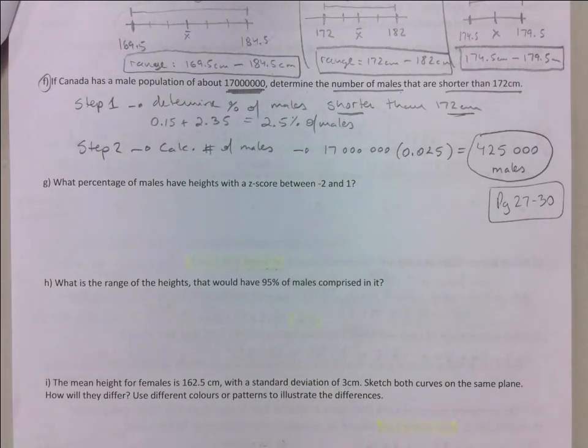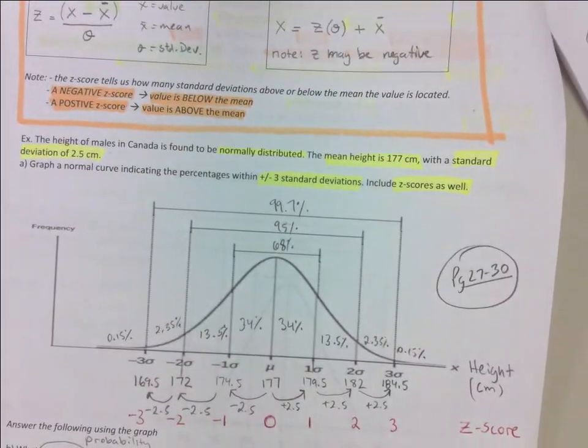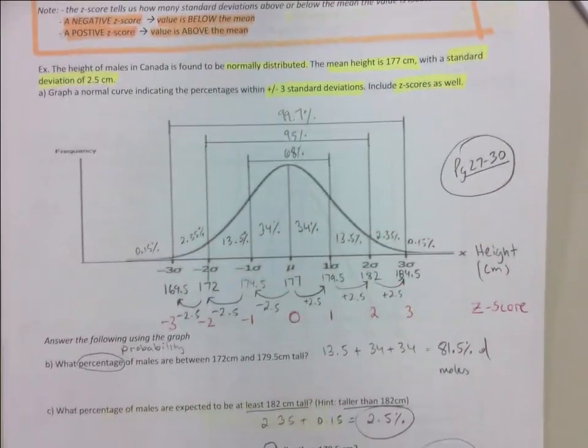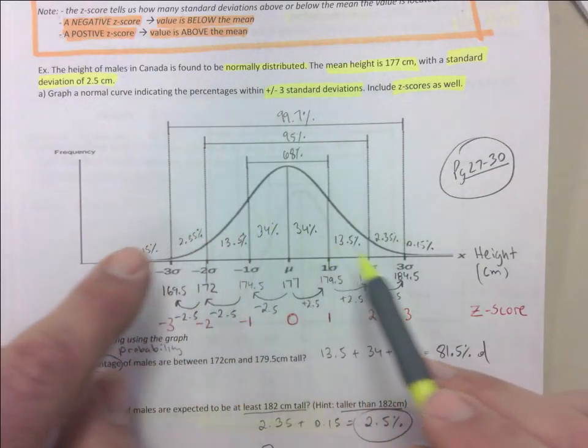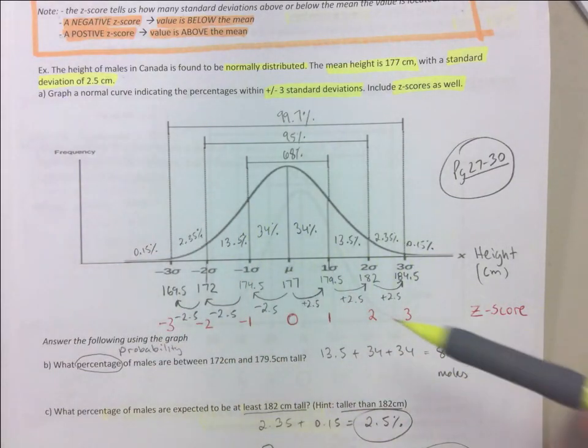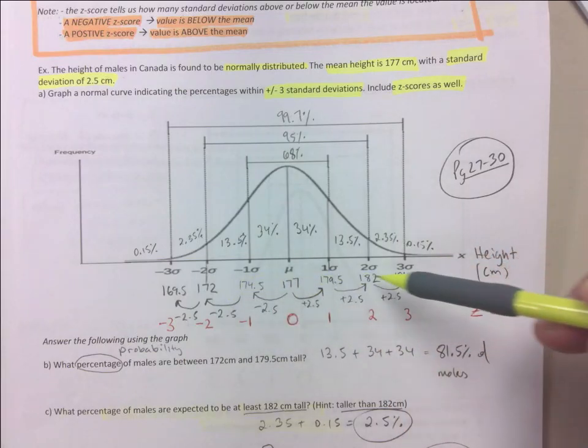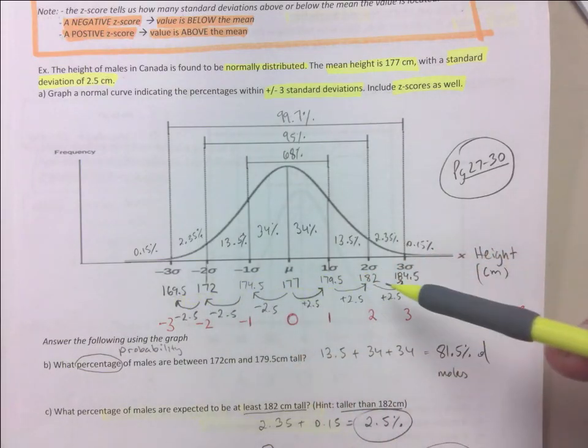Us using the calculator. Okay, so today, just for this intro warm-up, we've been looking at a normal distribution. We come up with the values along the bottom of our graph.